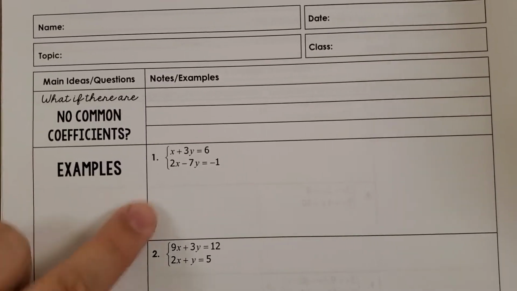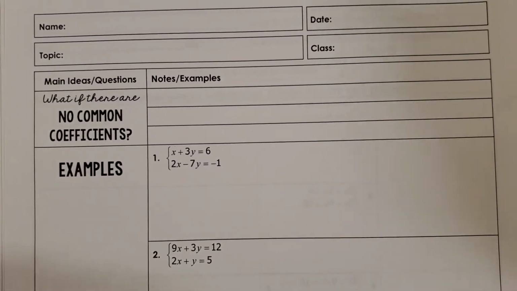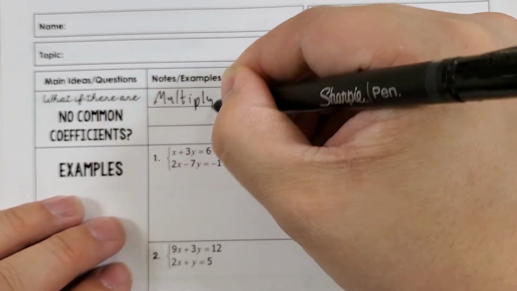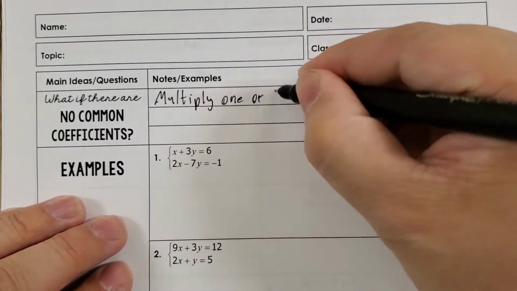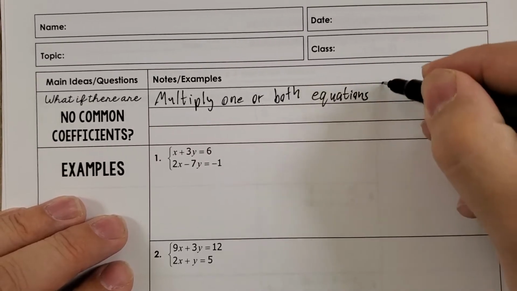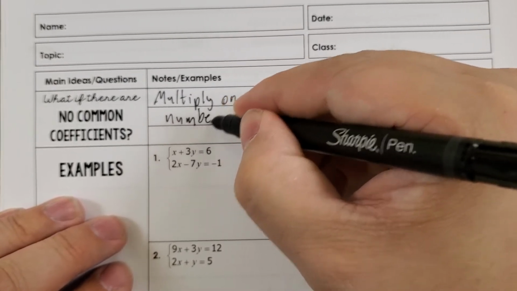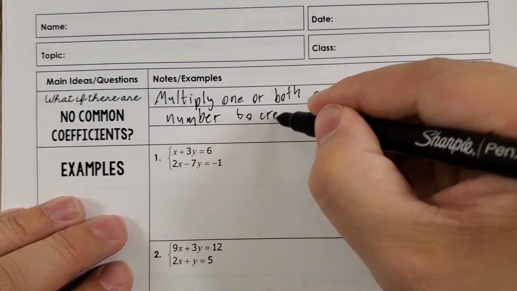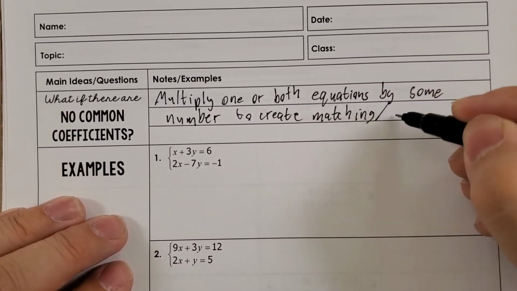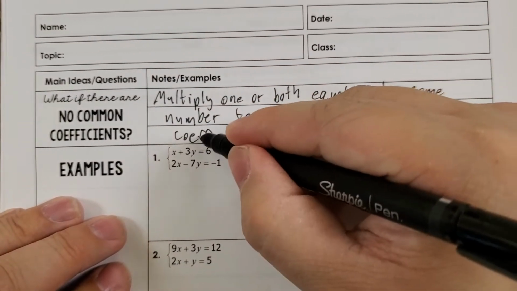But what happens if there are no common coefficients? I've got an x and 2x and 3y and 7y, and there's no obvious way to cancel those out. What do we do? We multiply one or both equations by some number. You'll have to determine that. What you multiply by will create matching, or opposite, coefficients.